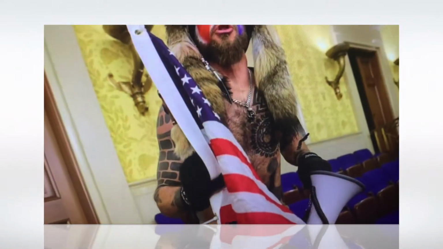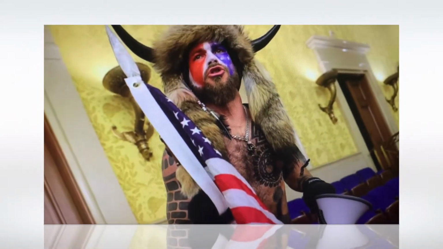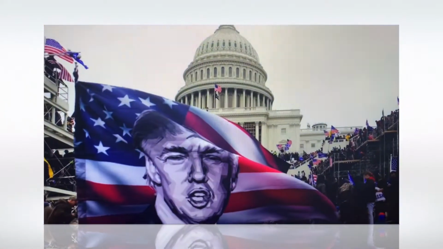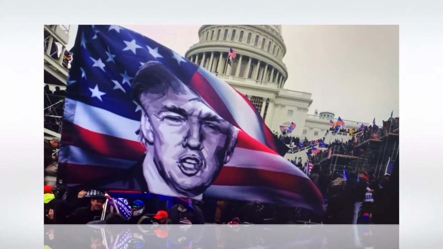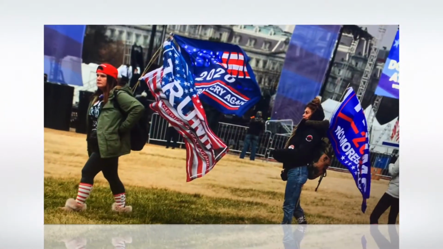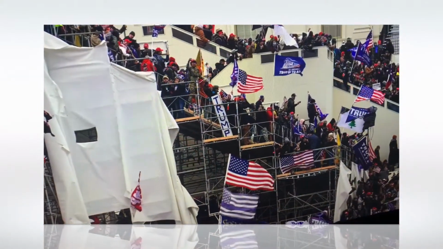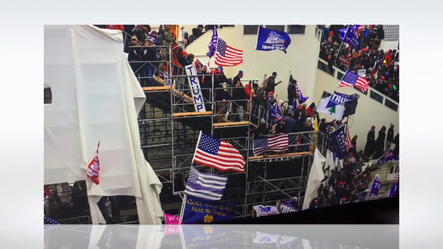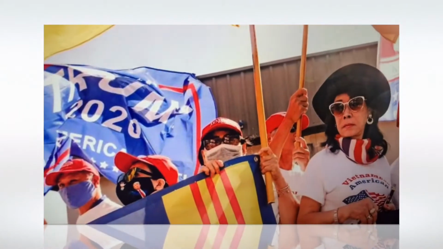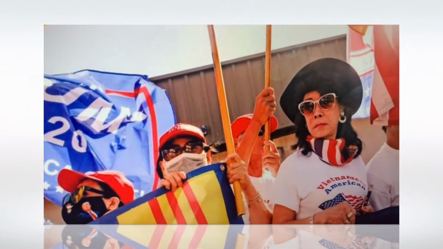A. The flag should never be displayed with the Union down, except as a signal of dire distress in instances of extreme danger to life or property. B. The flag should never touch anything beneath it, such as the ground, the floor, water, or merchandise. C. The flag should never be carried flat or horizontally, but always aloft and free.